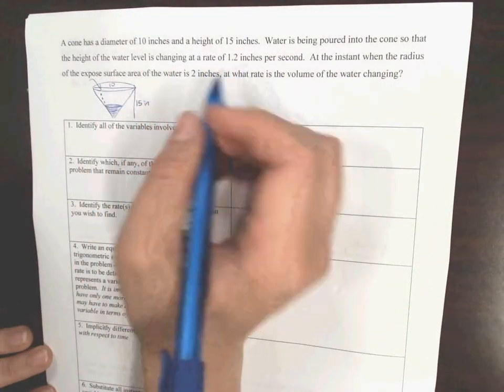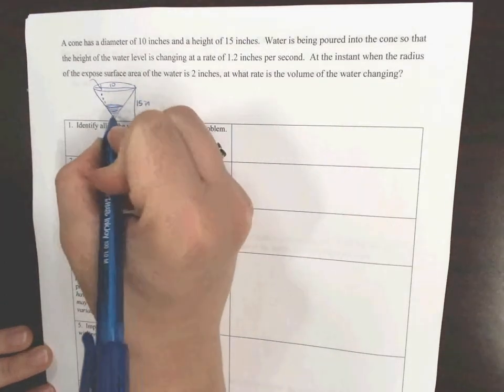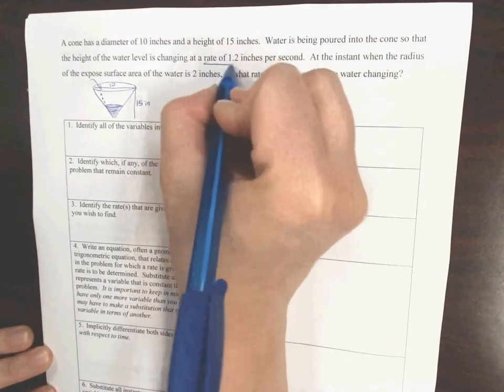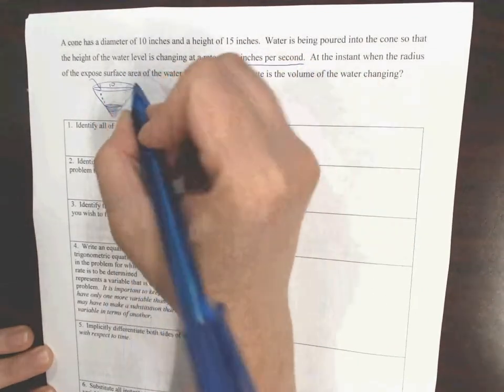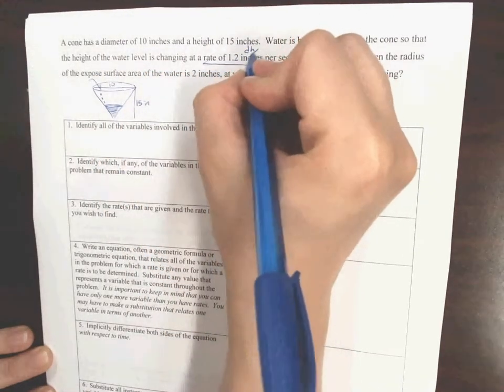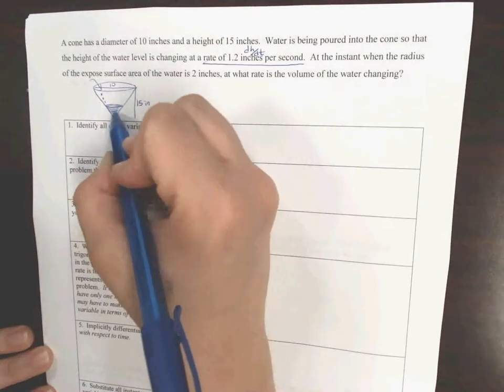And since the water level as it's being poured in is going to grow, that means that this is a positive rate, and I'm going to call that the height of the water, so I'm going to call it dH/dt.